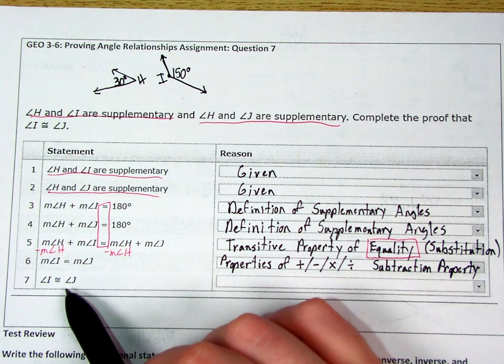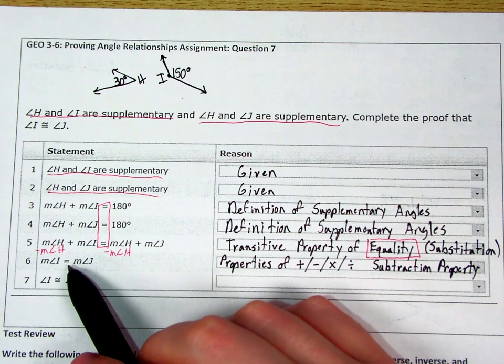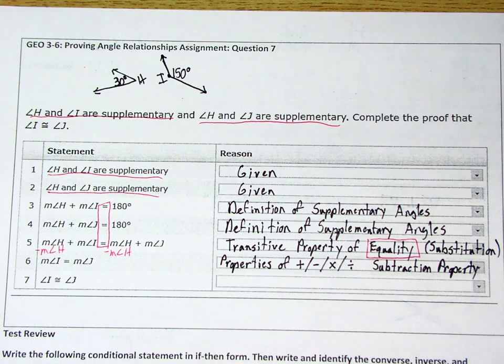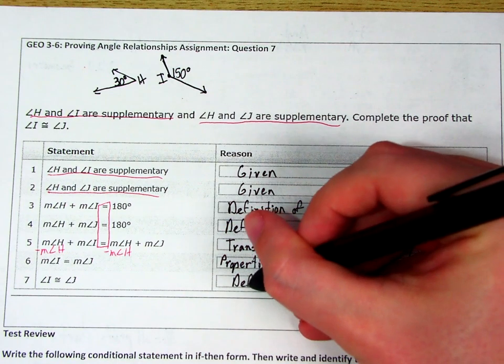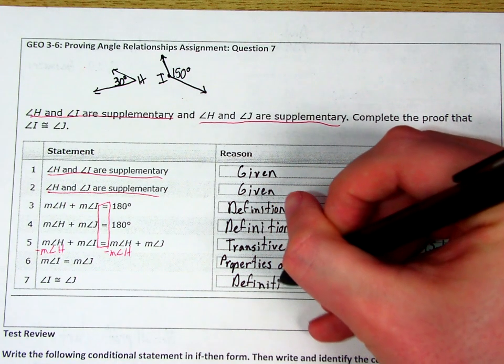Last, going from equals to congruent. How do we go from equals to congruent? That's what it means to be congruent. Things that are congruent are equal. It's our definition of congruence.